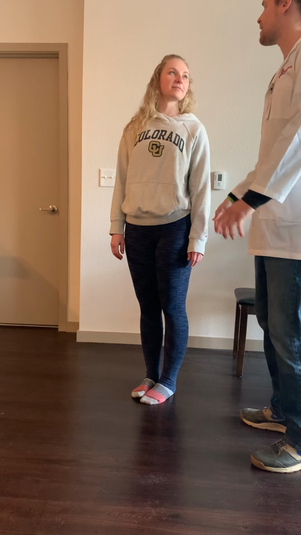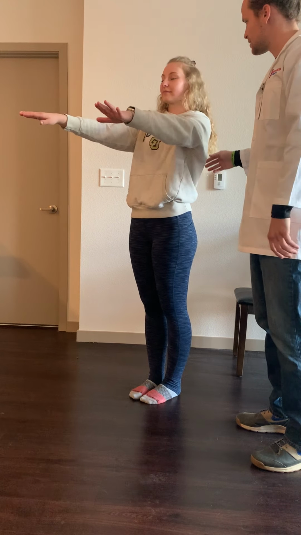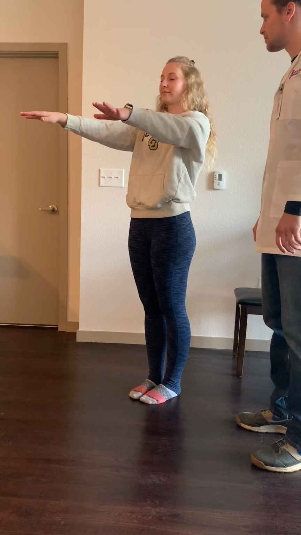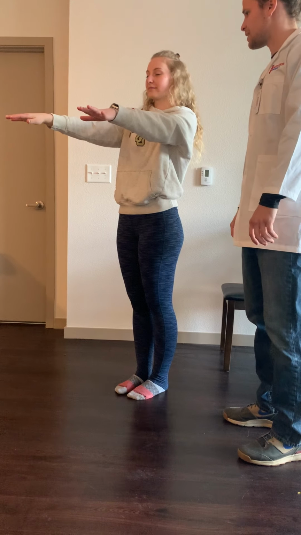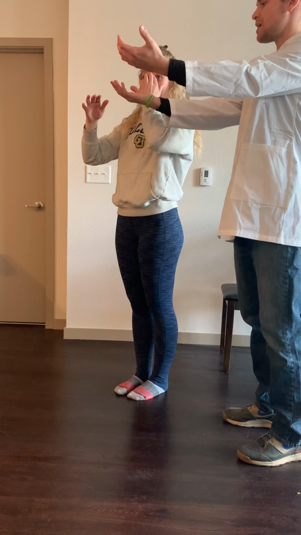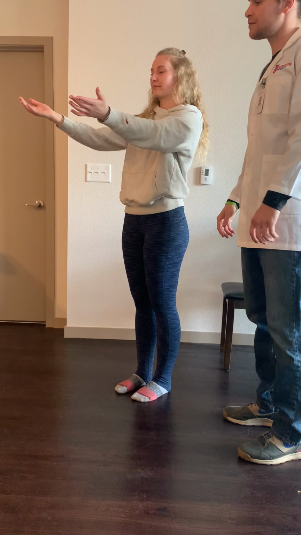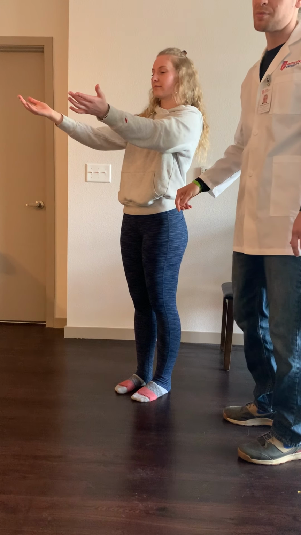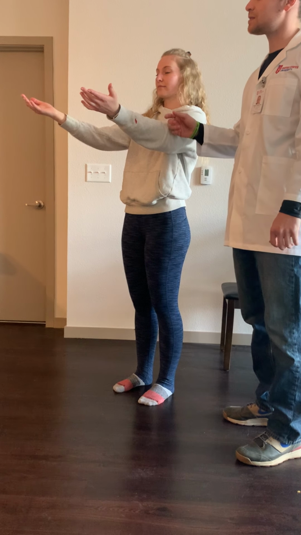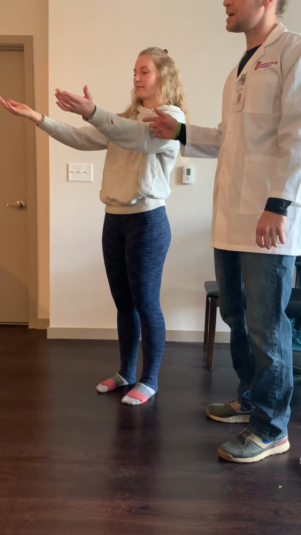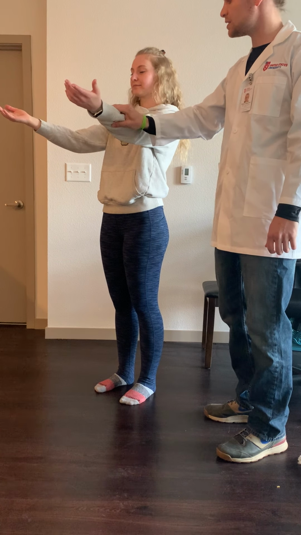Good. Now I'm gonna have you stand right here. I'm gonna have you close your eyes and hold out your arms. Just stand there for 15 seconds. Okay, good. Next I'm gonna have you hold out your hand upward, close your eyes. What I'm looking for with the first test was to see her balance, if she was taking any uncoordinated steps. And this pronator drift test, I'm looking to see if she drifts away from this supination or not, and she does not.